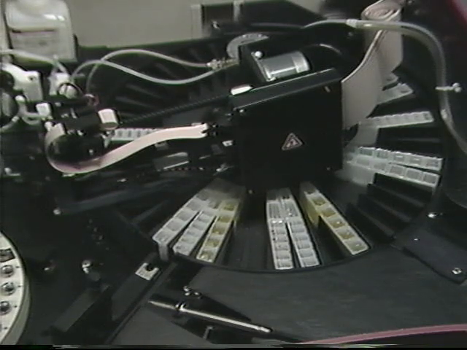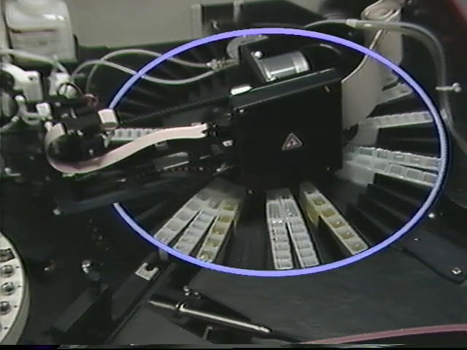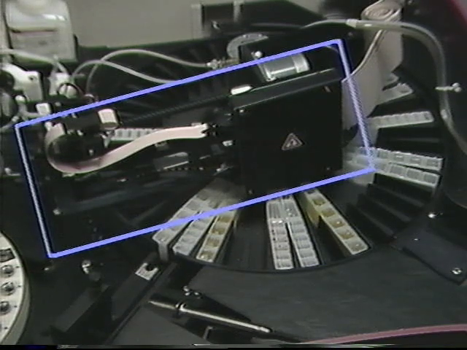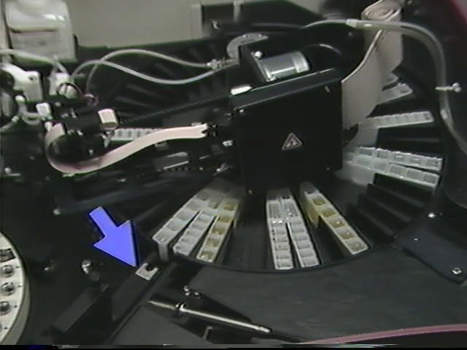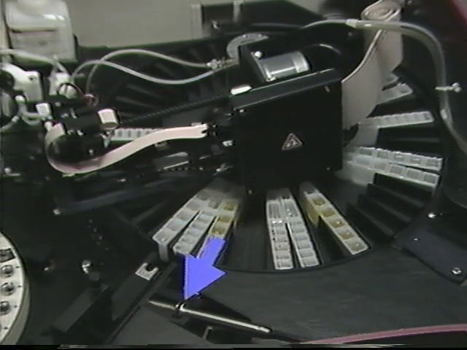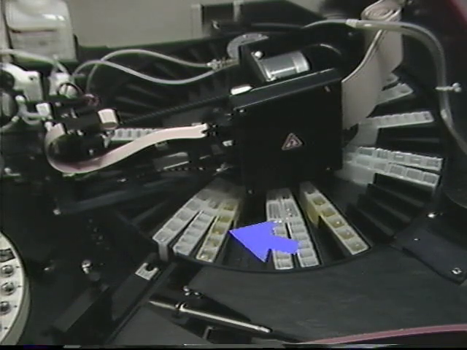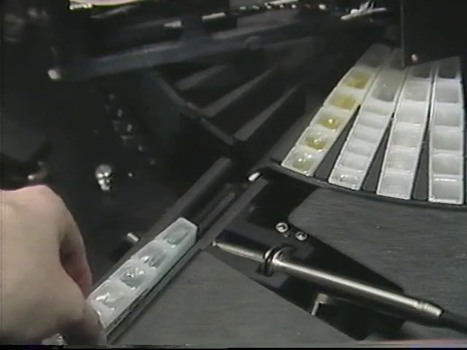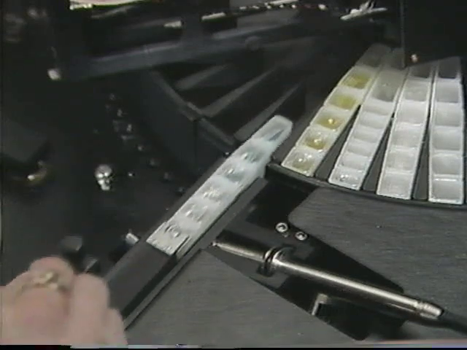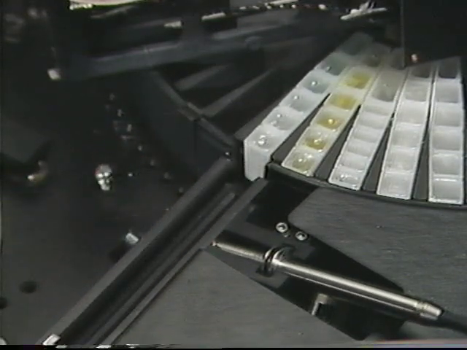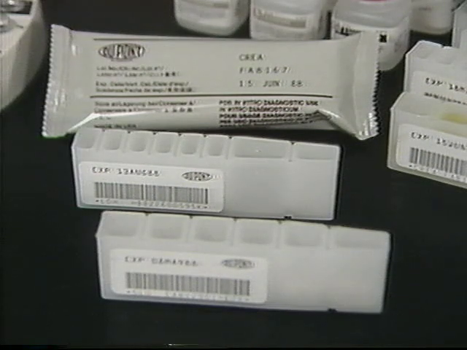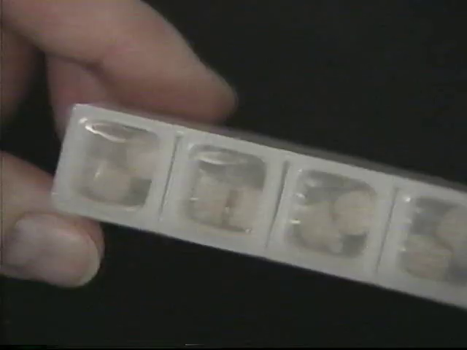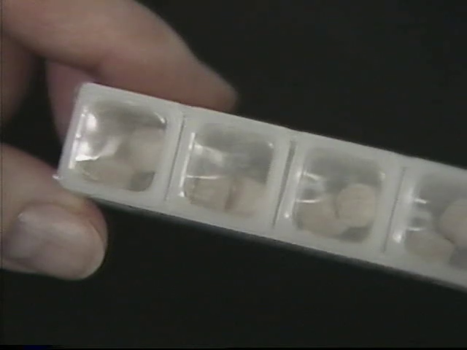Now let's take a look at the reagent area of the Dimension system. There are 5 main components of the reagent delivery system: the reagent tray, the reagent arm and probe, the reagent cartridge shuttle, the barcode reader, and the reagent cartridges. The Dimension system uses a unique self-contained reagent cartridge, the Flex reagent cartridge.